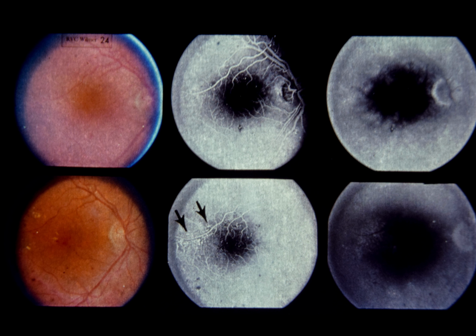Upper left notes scattered microaneurysms and occasional hard exudates in macula. Recall that exudates are found in outer plexiform layer just posterior to leaking capillaries in inner nuclear layer. Upper center, 21 seconds after dye injection, note hyperfluorescence of microaneurysms. Upper right, 20 minutes after injection, note dye leakage into retina, but absence of cystoid pattern.